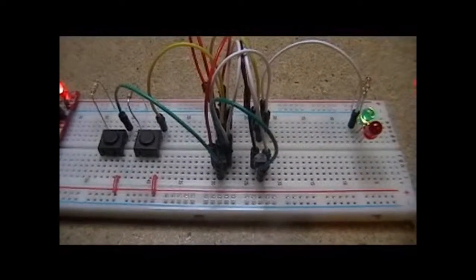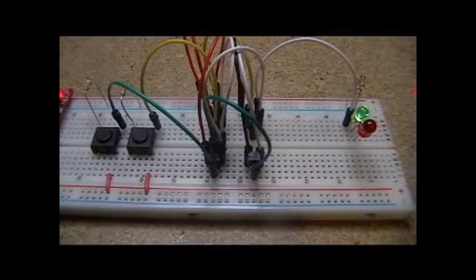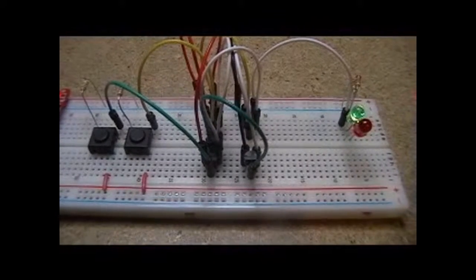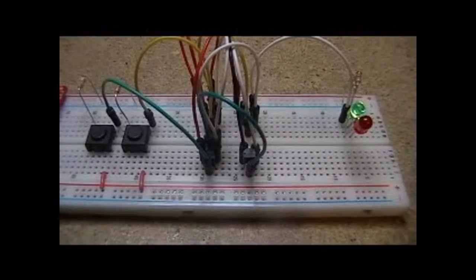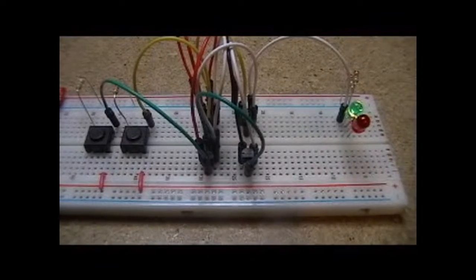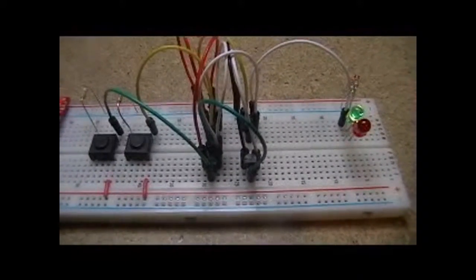So you end up with a 1 if neither bit is on, or one or the other of the inputs is on. If both of the inputs are on, then you end up with a 0, which would be my red LED. Otherwise, the green LED signifies a 1 on the output.